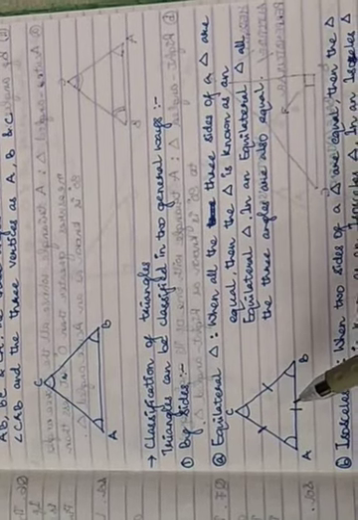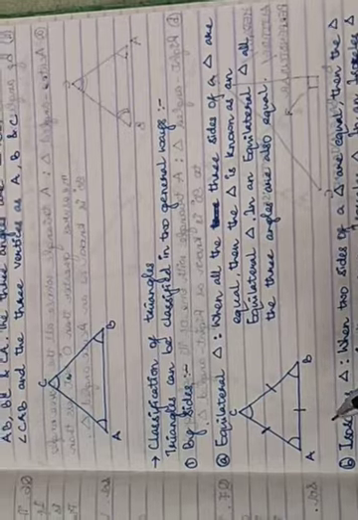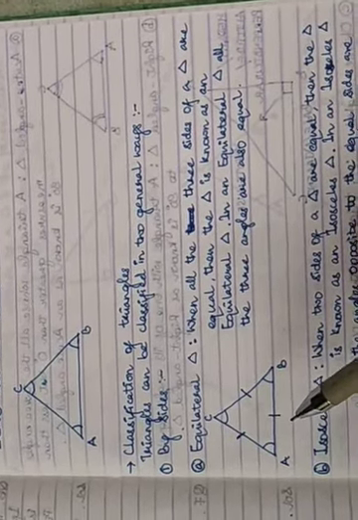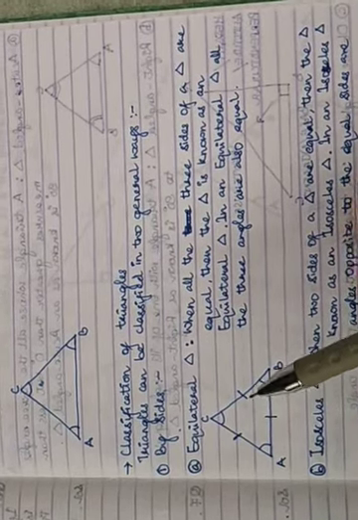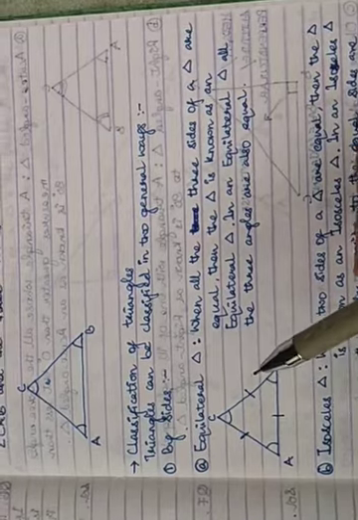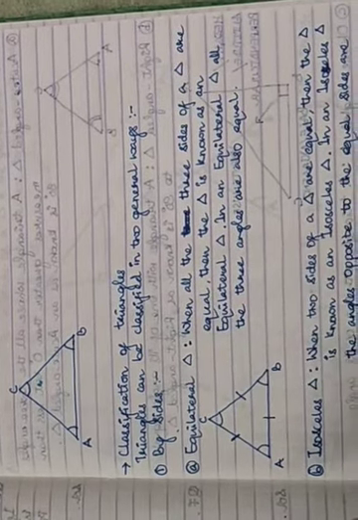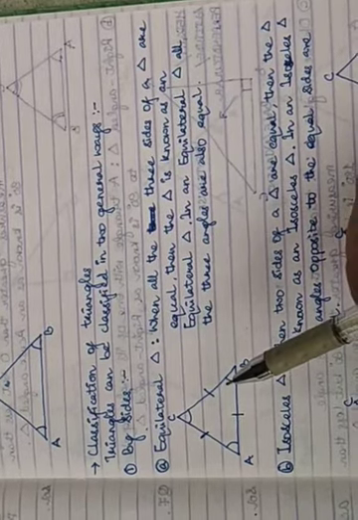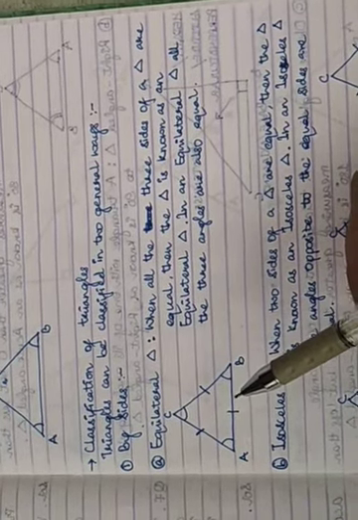So see the markings on the figure. This is very important, because in geometry the marking will tell you about the figure that is given to you while you do your sums in the geometry section.